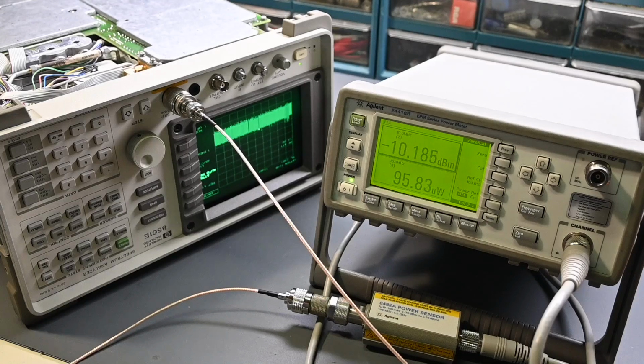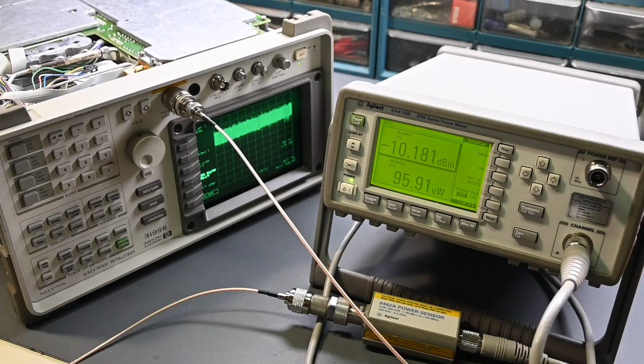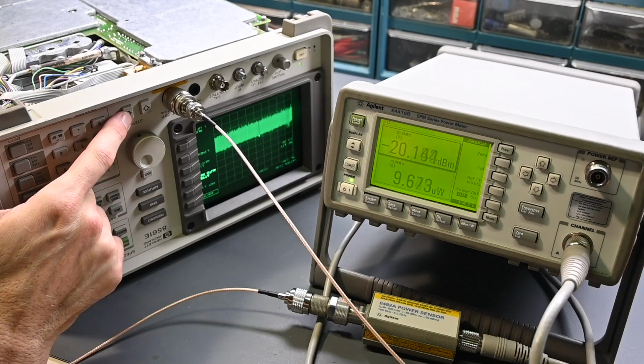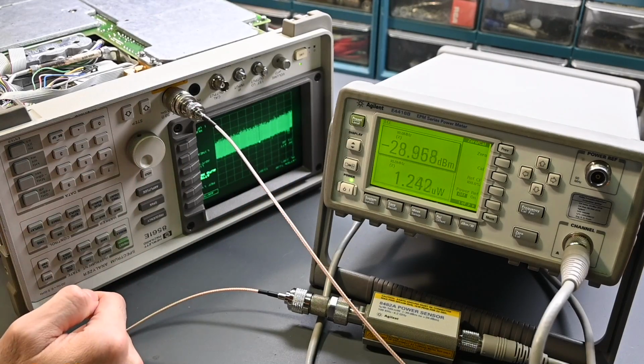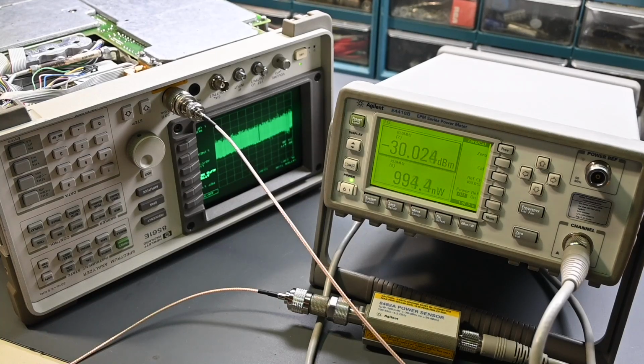Okay, so there's 0 dBm going into the spectrum analyzer, and we do see a minus 10 dBm right there, and the attenuator is set to, what does it say there, 10 dB, so that actually looks like it's working correctly. So if I step this, that is 20 dB, yep, minus 20 dBm, and minus 30 dBm, it's right at the end of where this can measure, but yeah, we're right there.